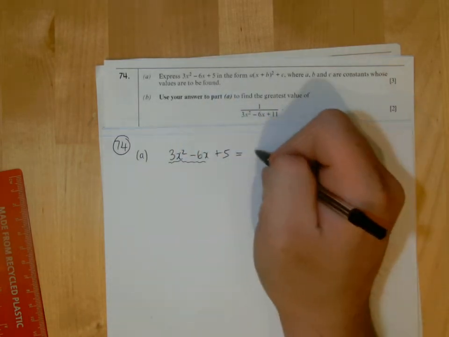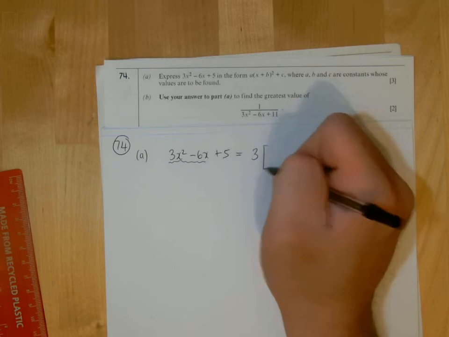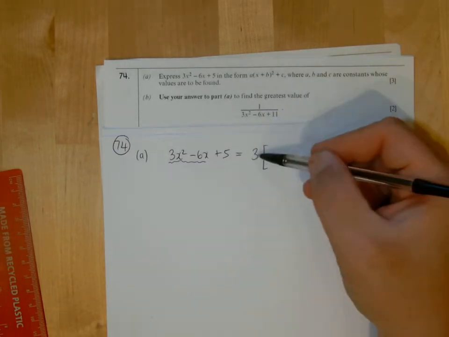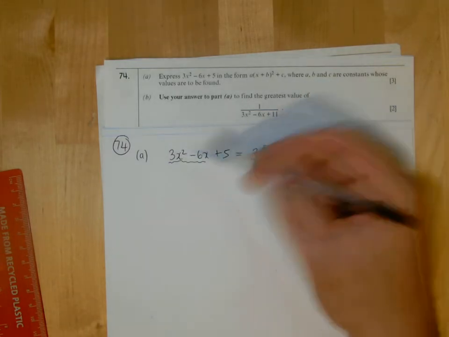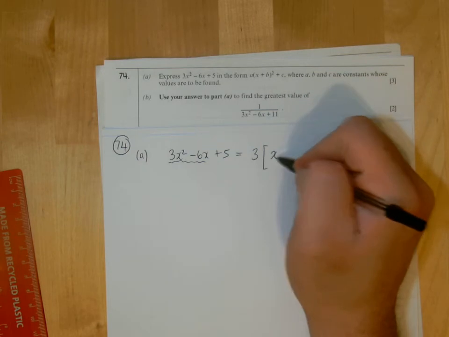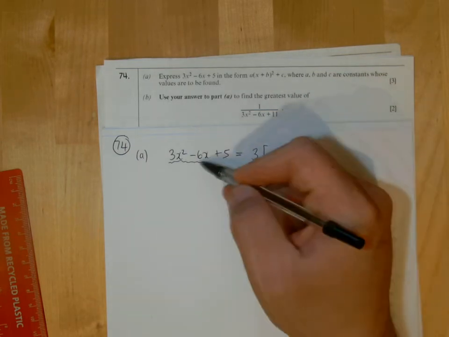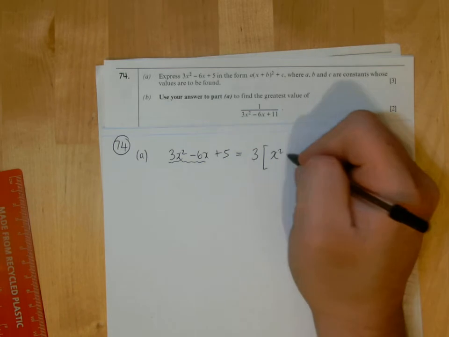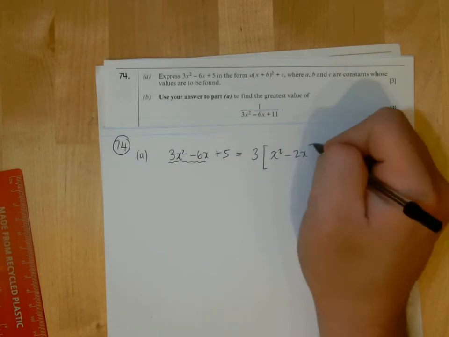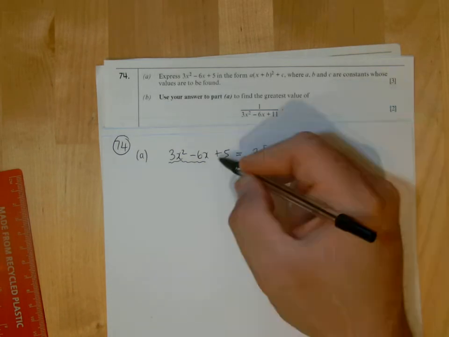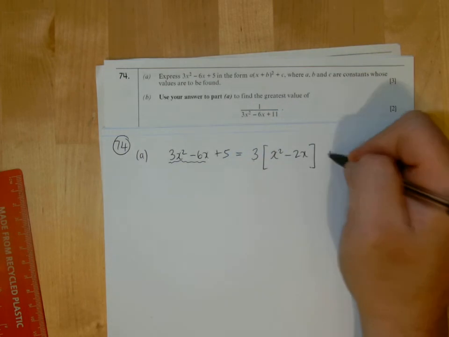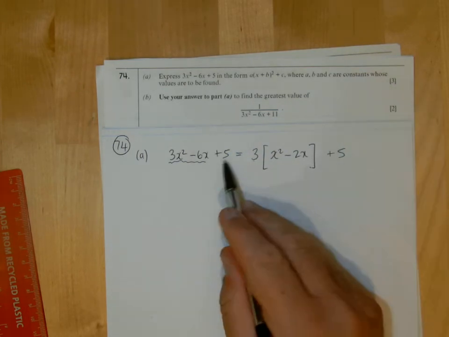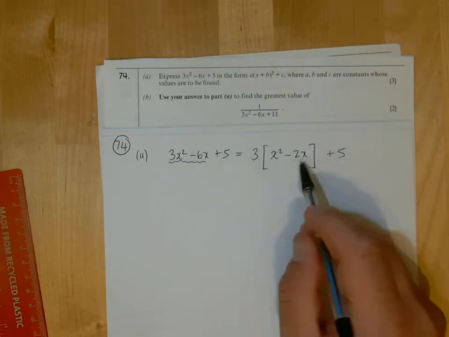So I'm going to take 3 out, and I have a nice square bracket, and then I'm going to ask myself, what do I times by 3 to get 3x squared? So that'll be x squared. What do I times by 3 to get minus 6x? And that'll be minus 2x. Close my square bracket, and then don't forget that plus 5 I'm going to add on at the end. I don't include that 5 in the factorizing process.